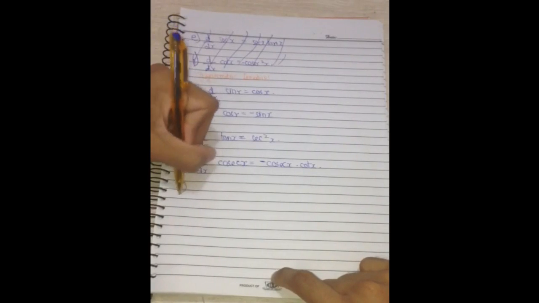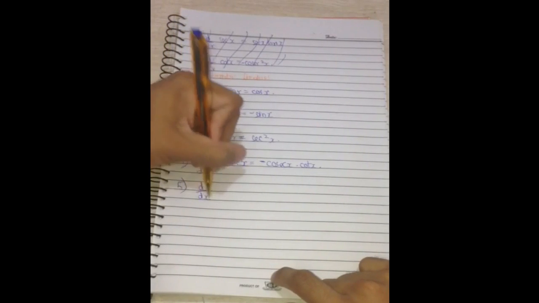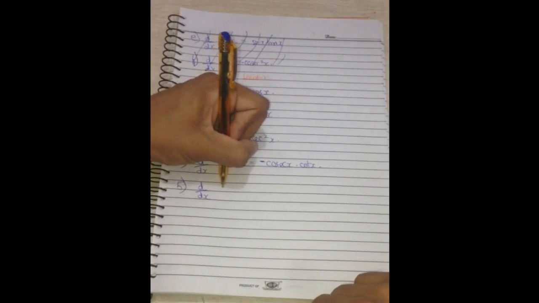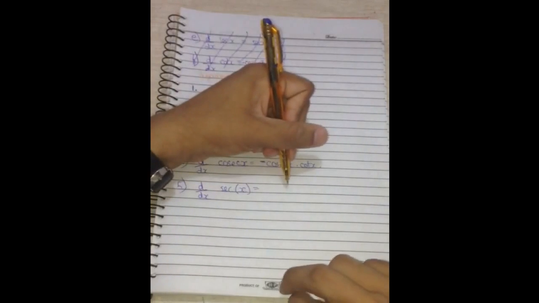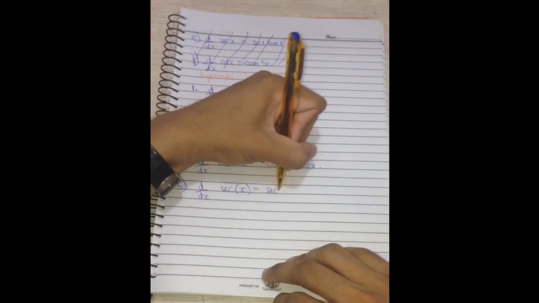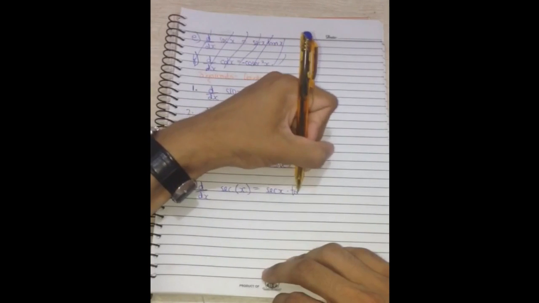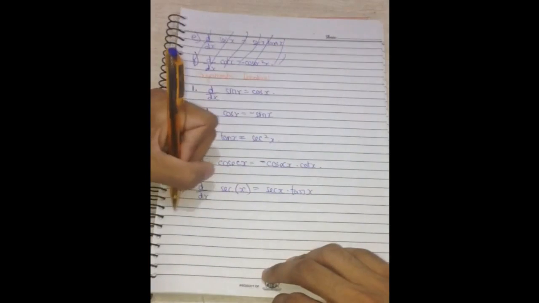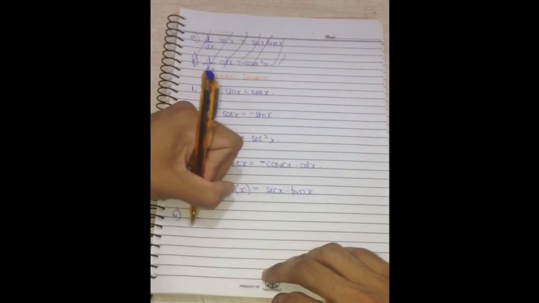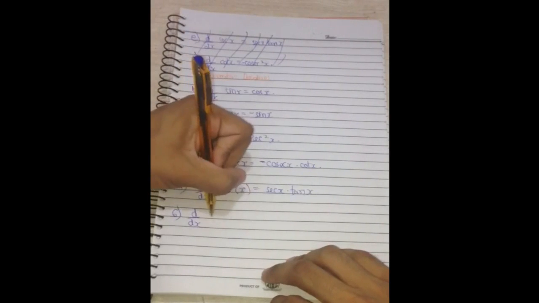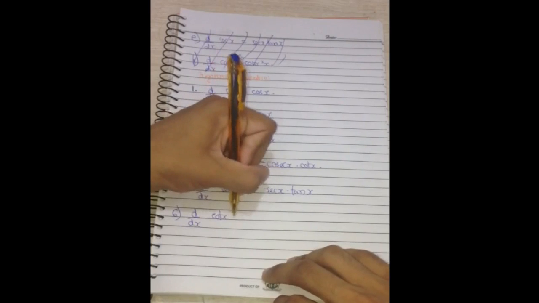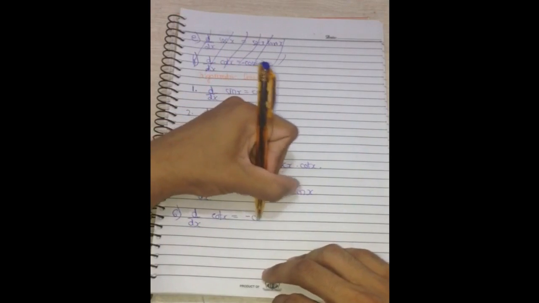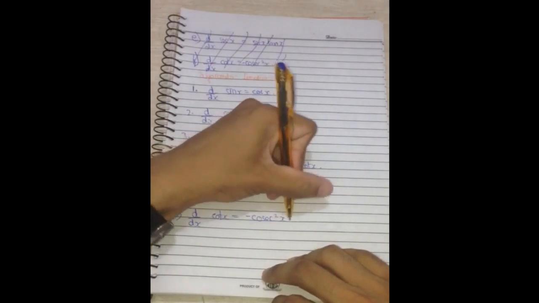Then the fifth one is d upon dx of the inverse of cos, which is sec x, and that is sec x times tan x. Then the sixth one is d upon dx of the inverse of tan, which is cot x, equals minus cosec square x.